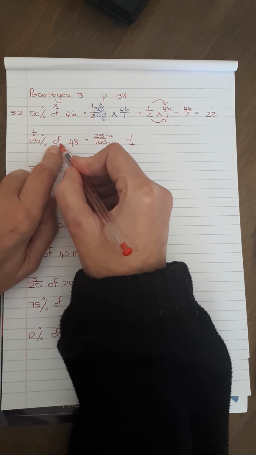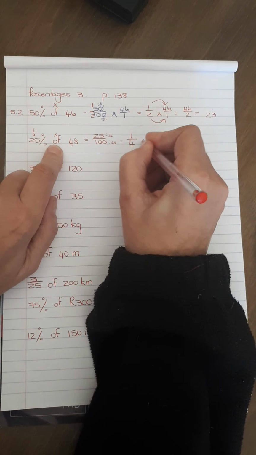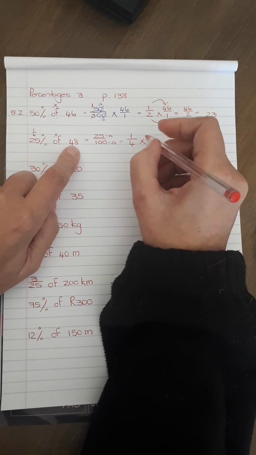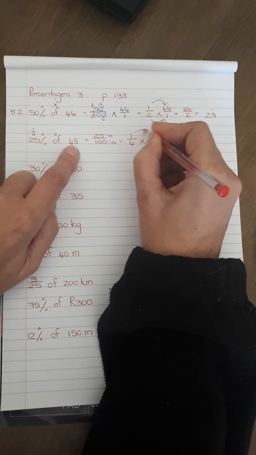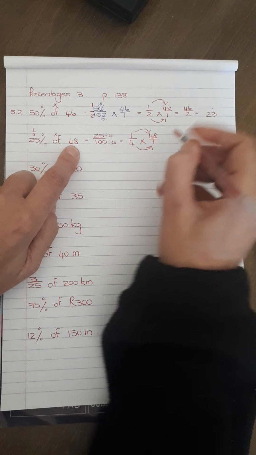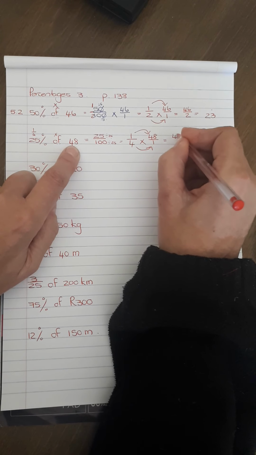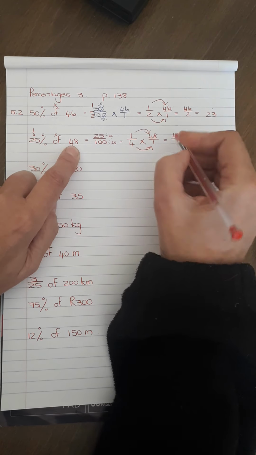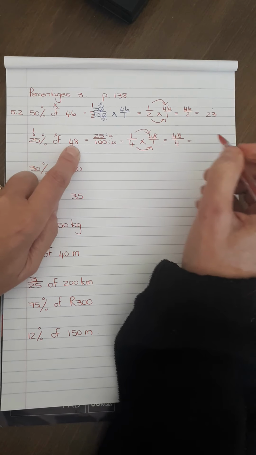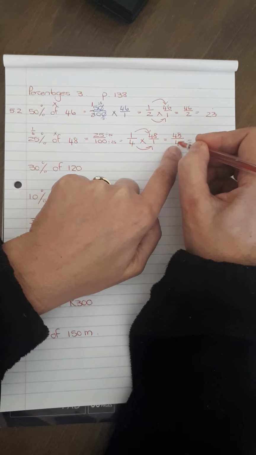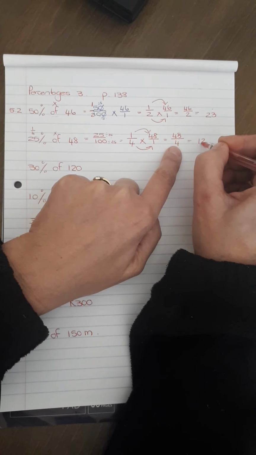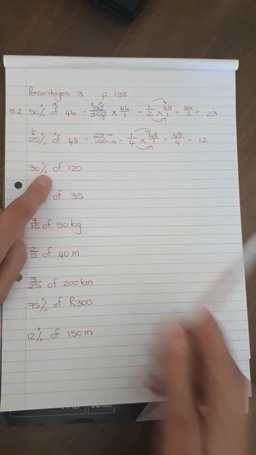Of, I replace the word "of" with a multiplication. 48, I rewrite that as 48 divided by 1. I times the top with the top, bottom with the bottom, then I get 48 divided by 4 times 1, 4. Now it's a simple division. 4 divided by 4, 1. 8 divided by 4, 2. There's my answer, 12. Next one.